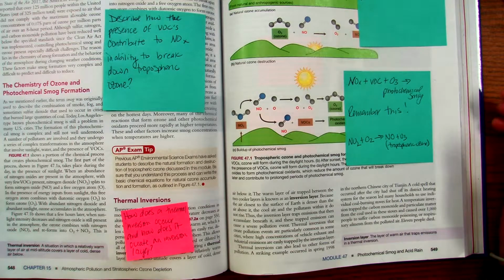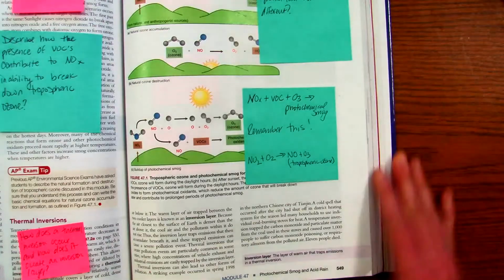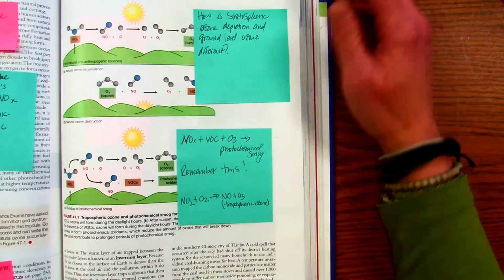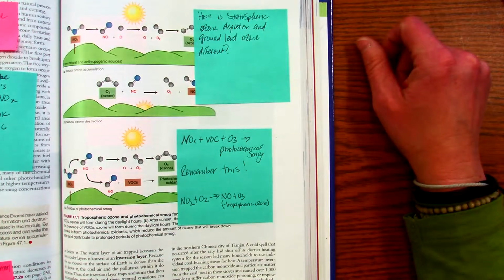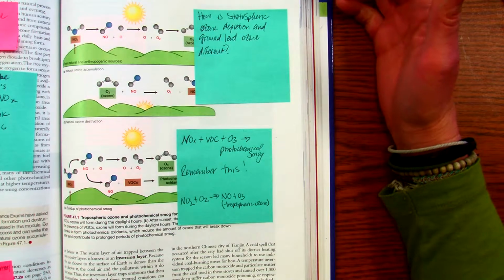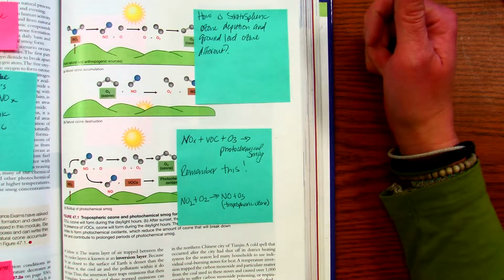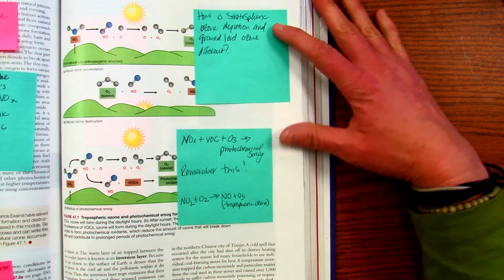So understand how that thermal inversion occurs. And then over here, understand these diagrams. Make sure you understand the chemicals that are involved, what's happening. And then I put the sticky note up here.